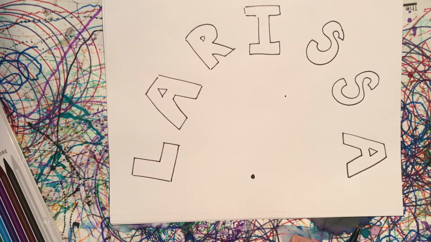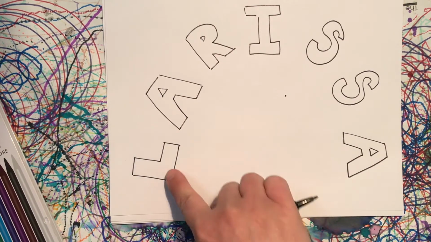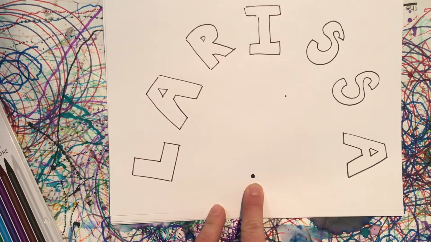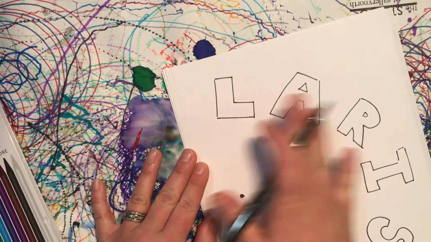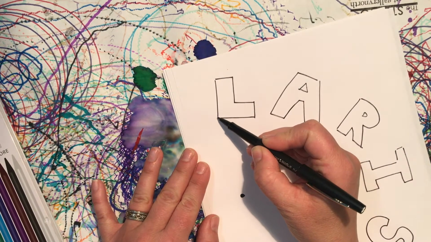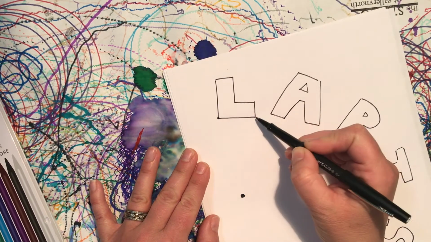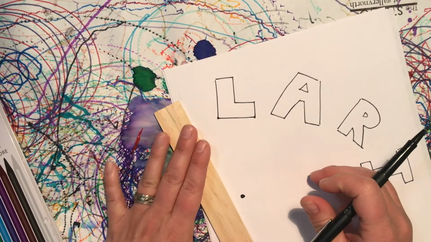And the way that I create that optical illusion is I connect each letter to this dot in specific spots. So I'll start with the L, and then I'll move on to the other letters. I'm going to connect my L on the 2 bottom points or corners of the letter.